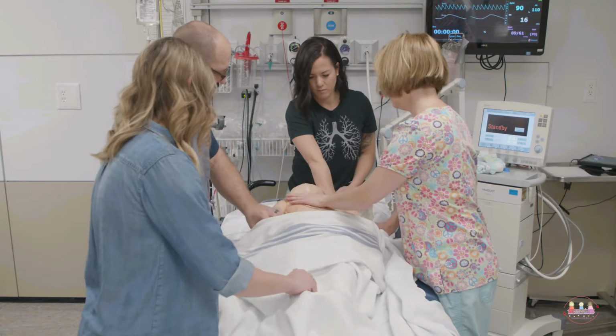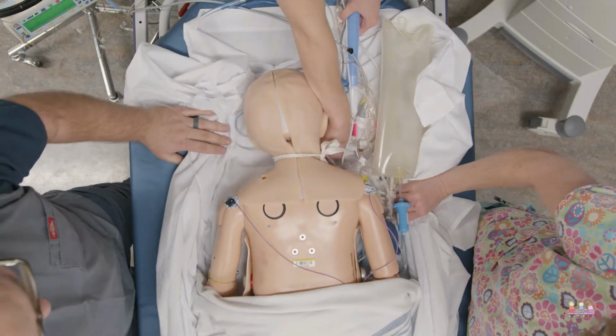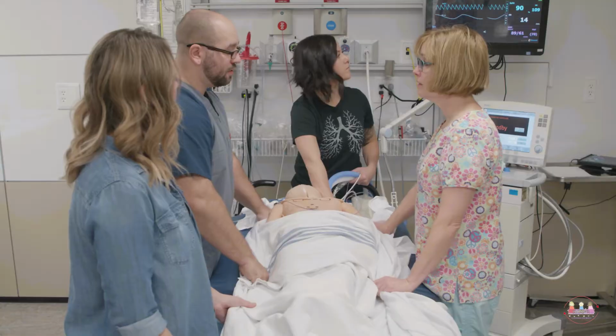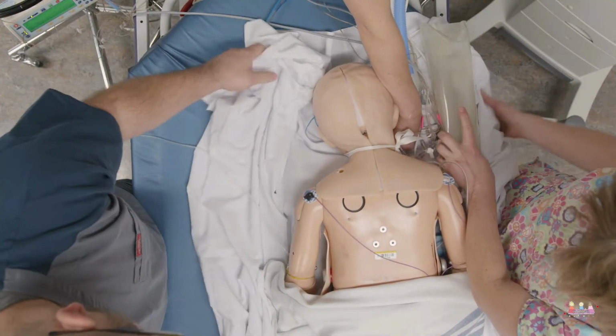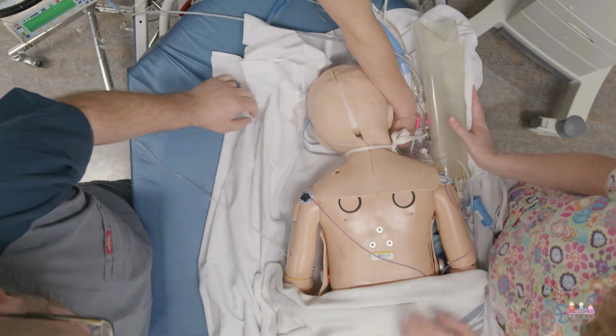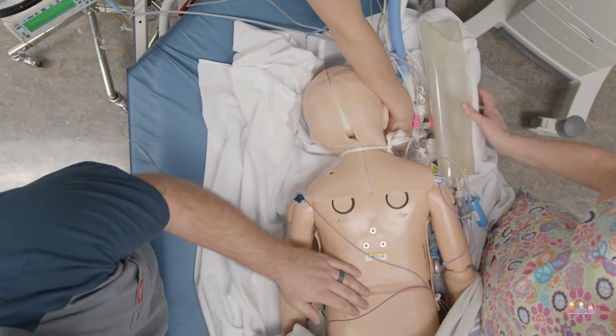Using all linens under the child, the bedside team slides the child to the edge of the bed towards the ventilator. New linens are placed over the child, and a mummy effect is created by tucking the edges of the full sheet under the child.